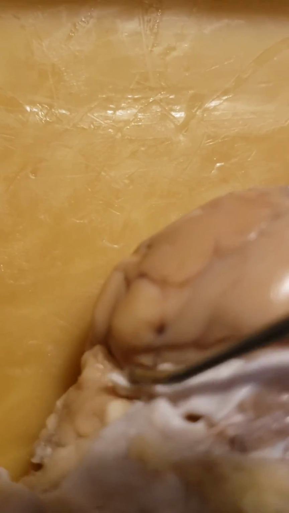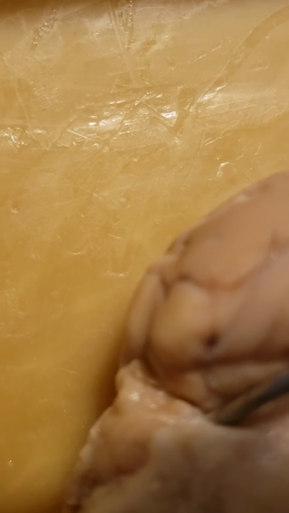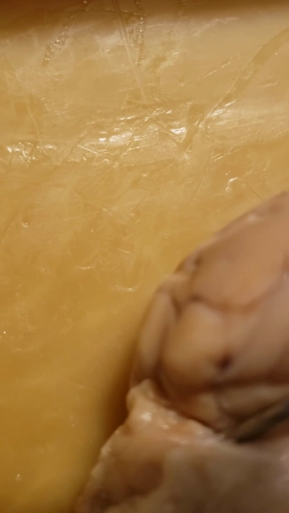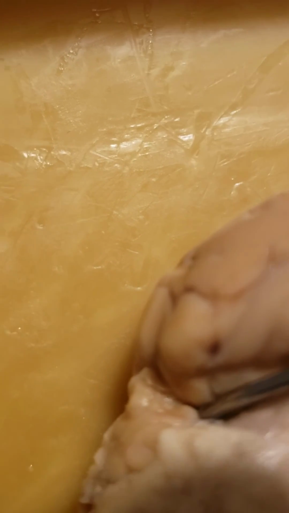I think I had it from the other side. 4. Out of the way. Sorry. It's not a great view, but 4 basically sits under 5. And it's right under in there. So that is my sheep brain.